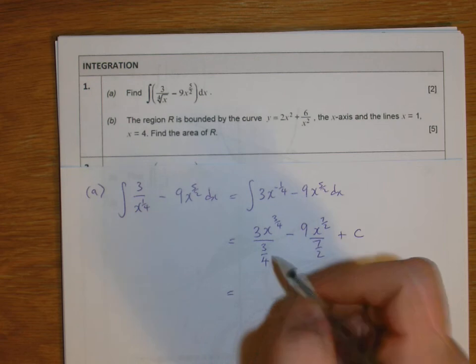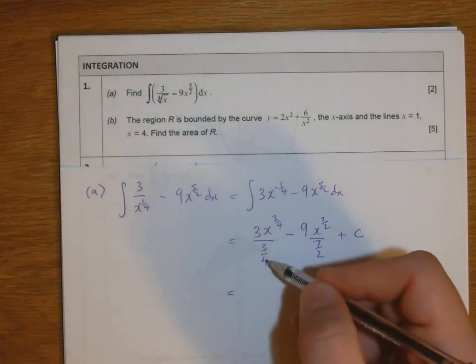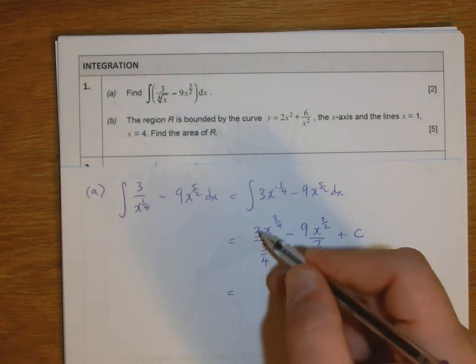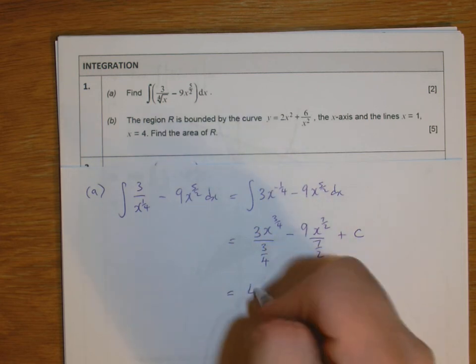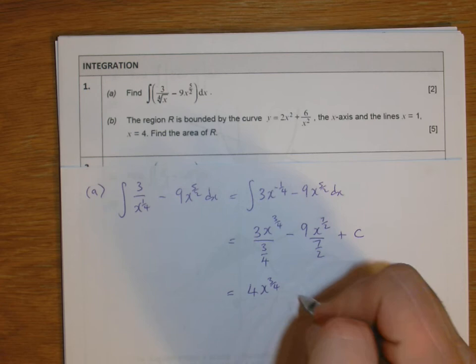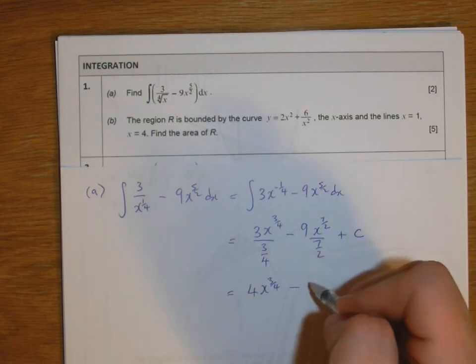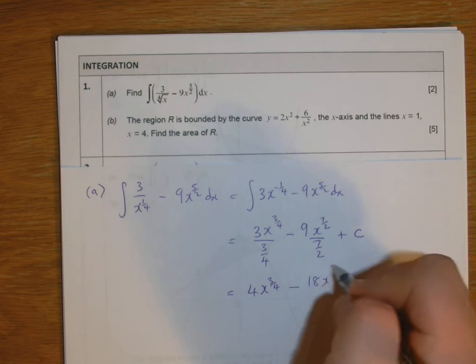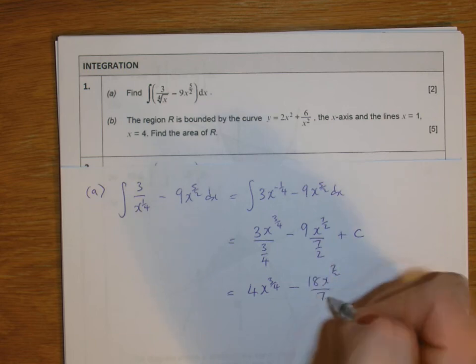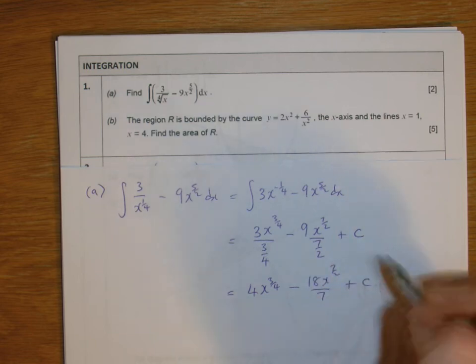Now we could simplify this. Of course, 3 quarters on the bottom, you flip the fraction, the 4 goes up the top, you multiply, so you get 12, and then 12 over 3 becomes 4. Take away then that 2 goes up, multiplies, so you get 18 x to the power 7 over 2, all over 7, plus then your constant, and you're done.